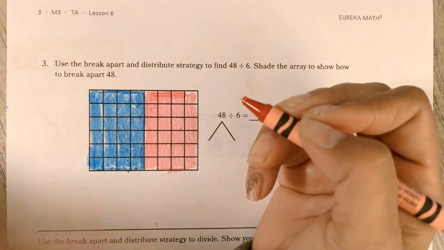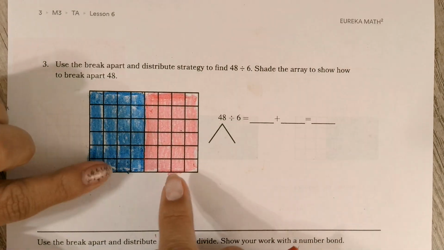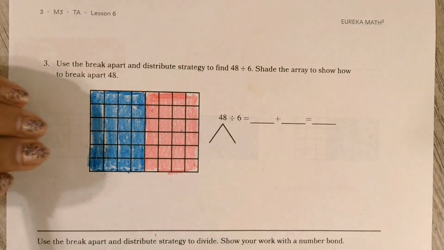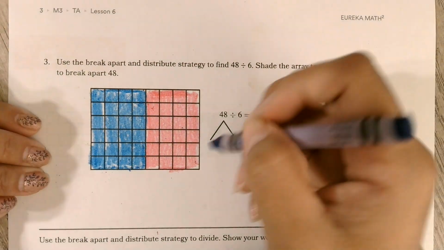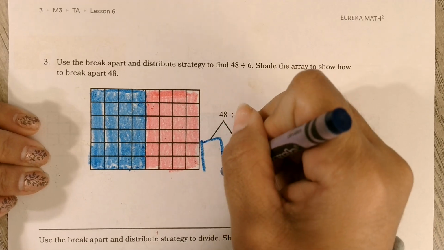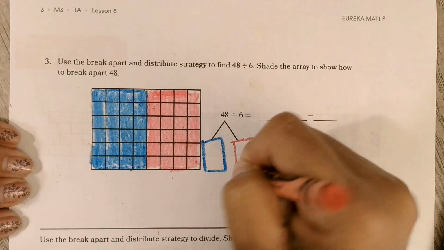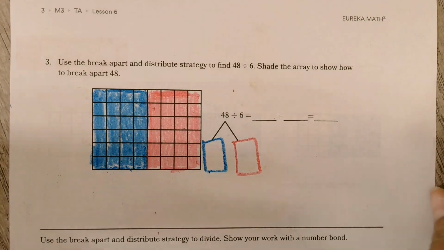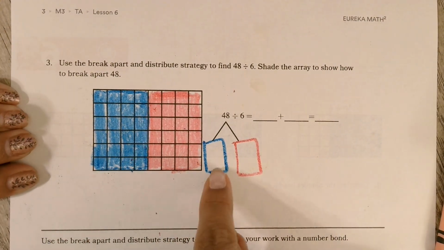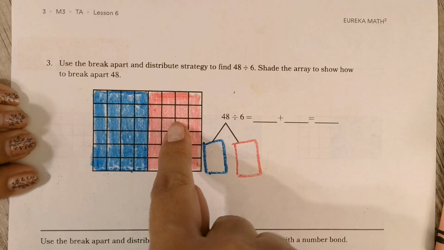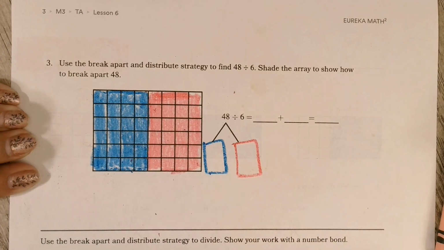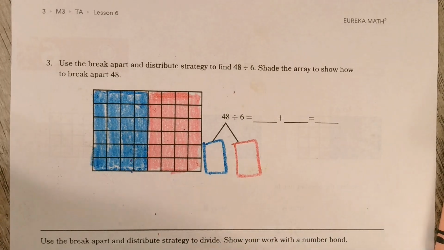Okay? So now, since I have 2 colors, instead of making those boxes, I could make my boxes with the color so it doesn't confuse me. So I know exactly which colors I'm looking at, right? So this blue will match with my blue box. This pink will match with my pink box. All right, so let's count now.